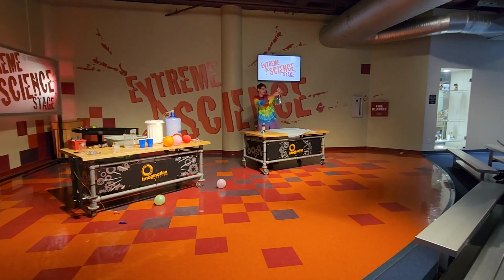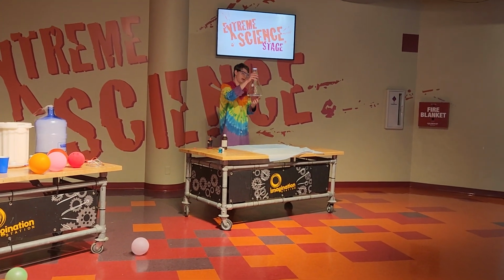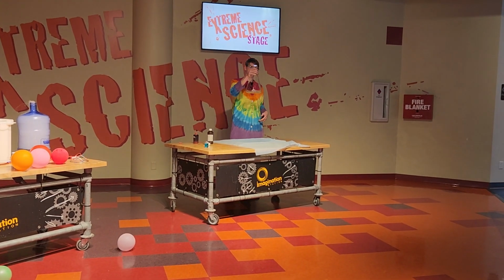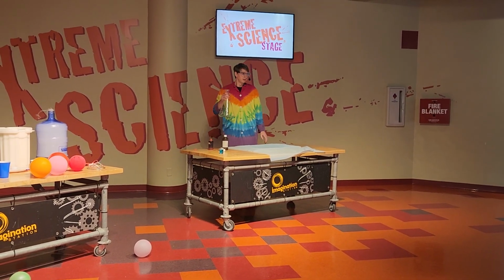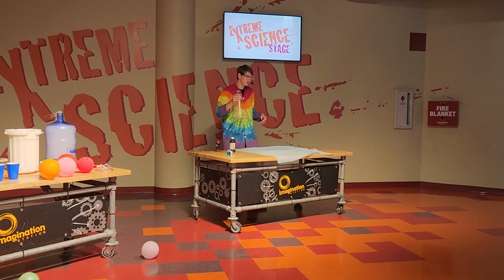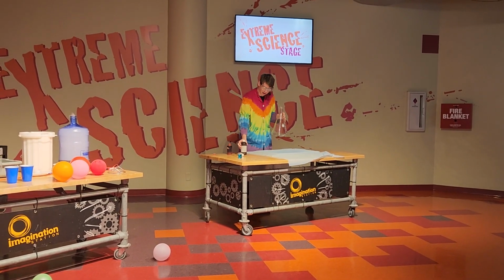Okay, so what do you observe is in my flask here? Water? Well, maybe it is a liquid, and it is clear. What else might it be? It's a clear liquid. Vinegar? I might have heard hydrogen peroxide. Those are all good guesses. And it is hydrogen peroxide.